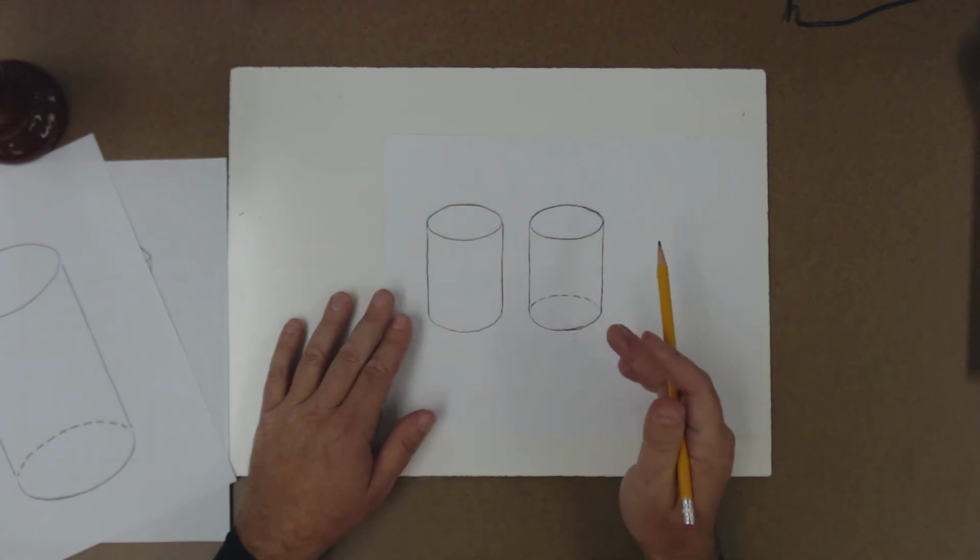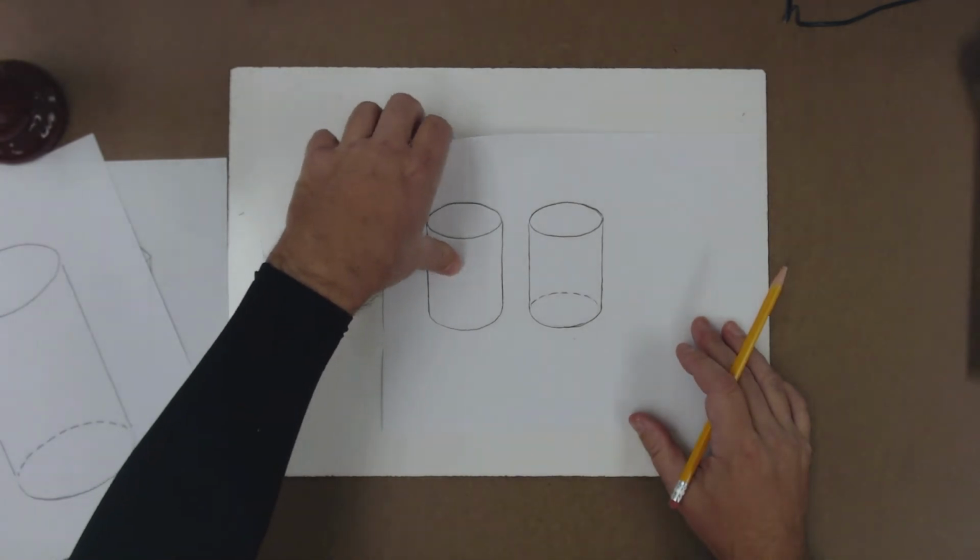Do a bunch of them. Do like 10 of them. I don't know. Do 20. Do a page worth.